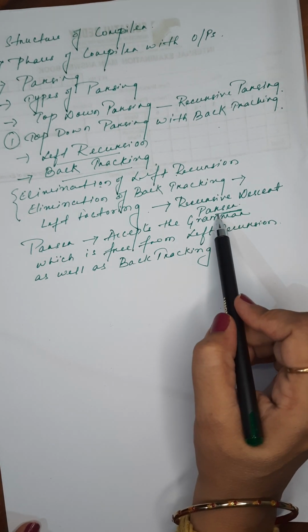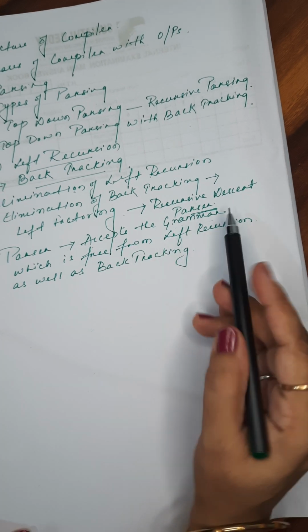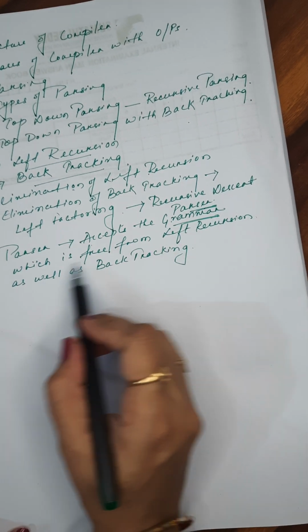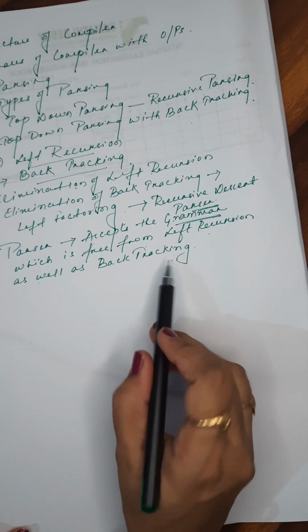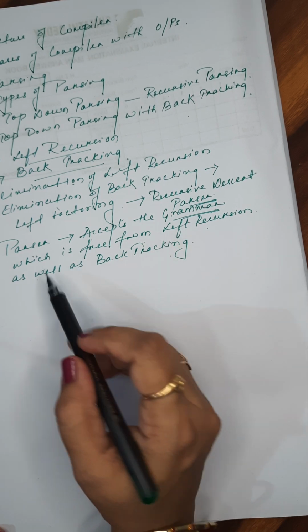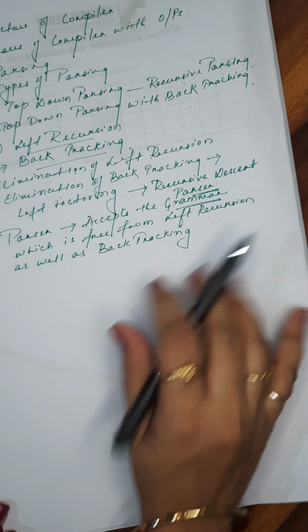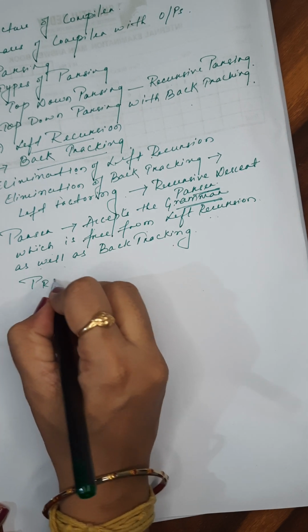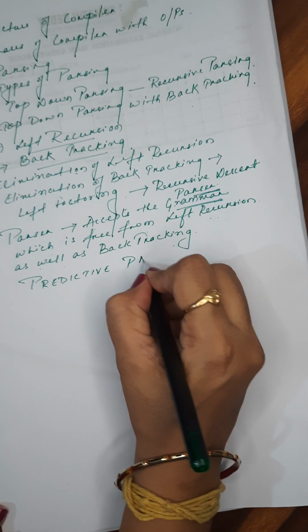When we construct the next parser, what input will we take? We will take the recursive descent parser. That means the parser accepts the grammar which is free from left recursion as well as backtracking. The parser that accepts the recursive descent grammar, free from left recursion as well as backtracking, is named as predictive parser.